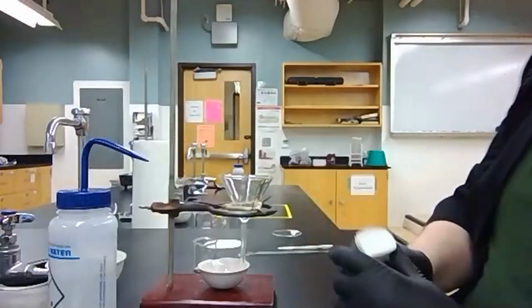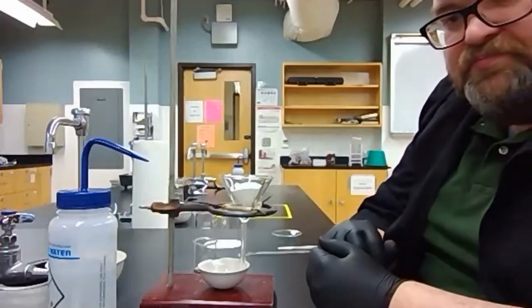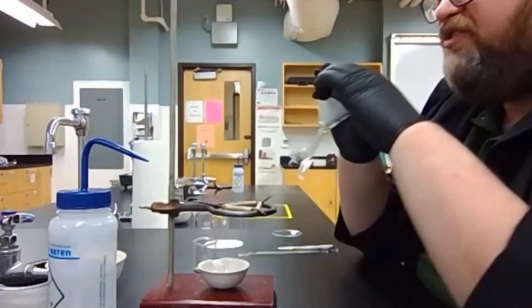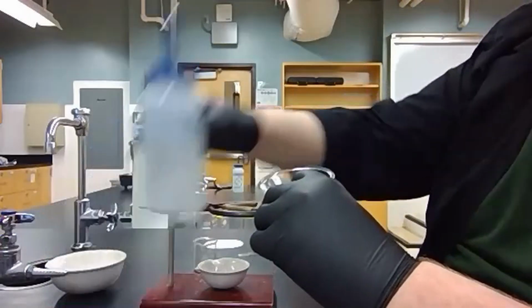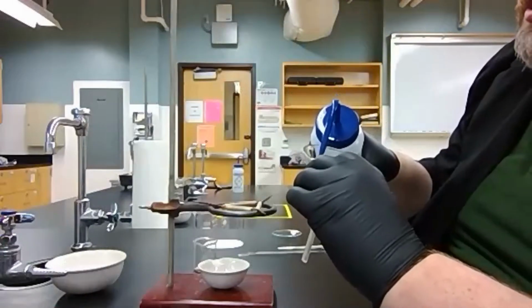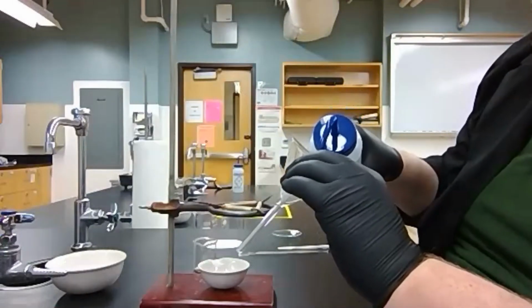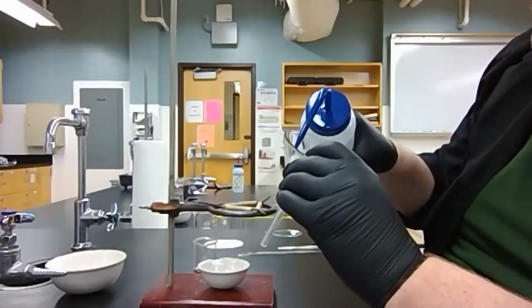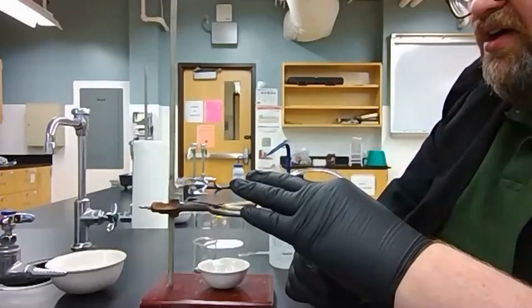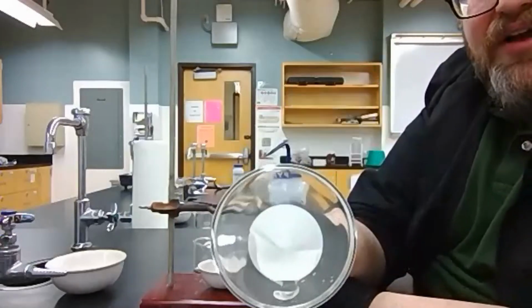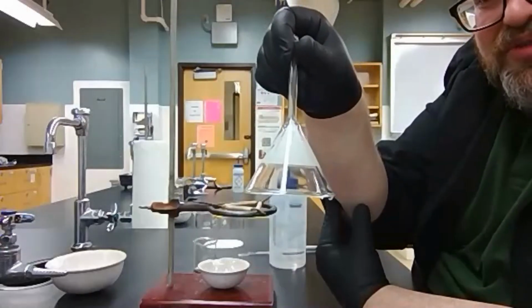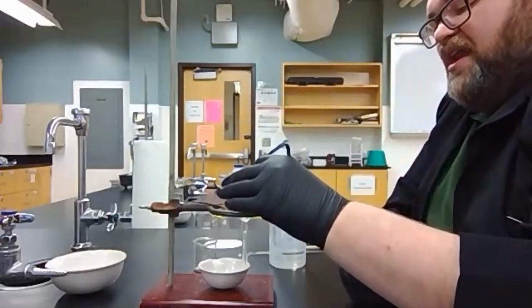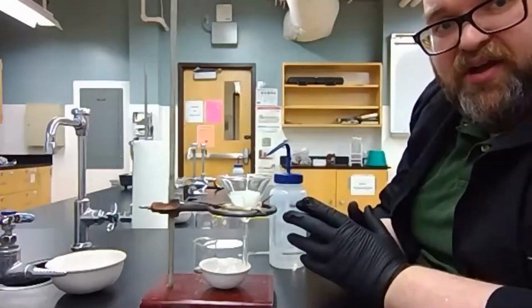Okay, now this is ready to fit into my funnel, but it's not sitting very well in there. So what I'm going to do is I'm going to take my funnel out and I'm going to use just a little bit of deionized water, and I'm going to do what's called wetting the filter paper. Wet paper sticks to glass really, really well, okay? So by just making the filter paper itself a little damp, it's now adhered to the funnel, and I've got a little bit more stability out of this. So now I'm ready. I can start my process.